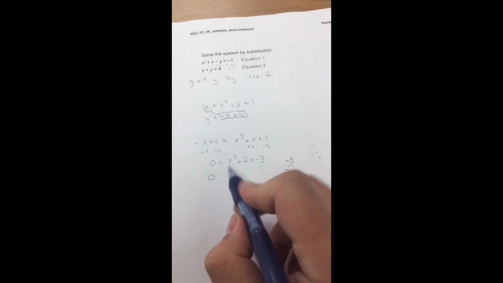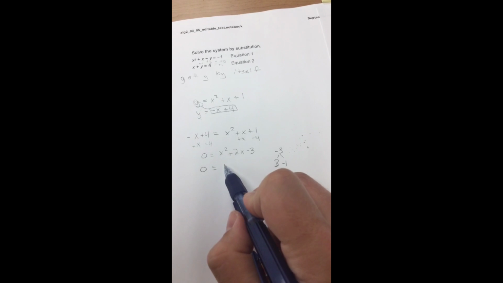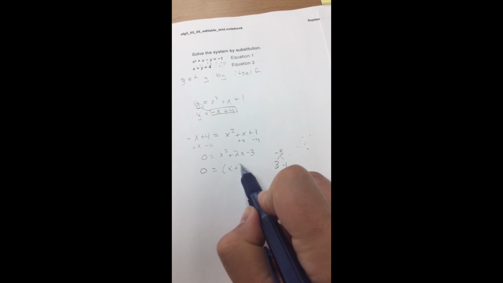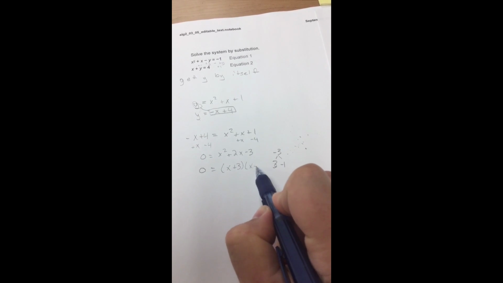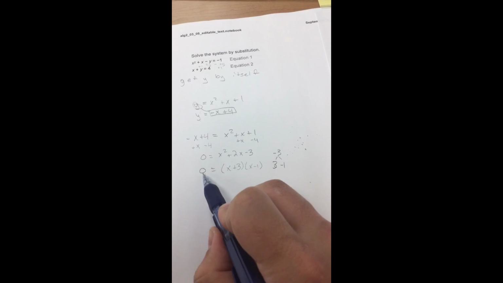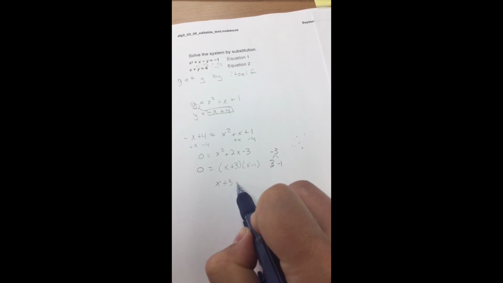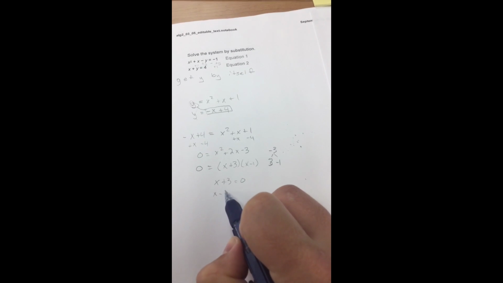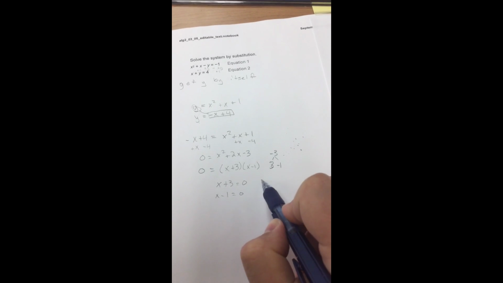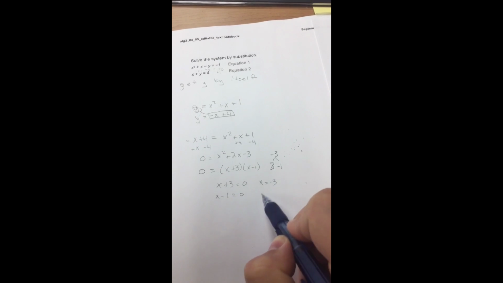So I get 0 equals x plus 3 times x minus 1, and since it's equal to 0, I can separate these two. x plus 3 equals 0, and x minus 1 equals 0. So I get x equals negative 3, and x equals positive 1.